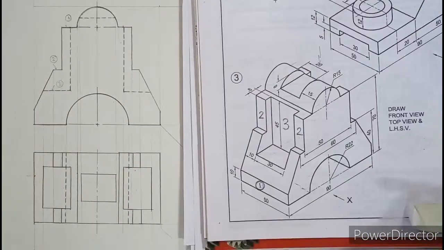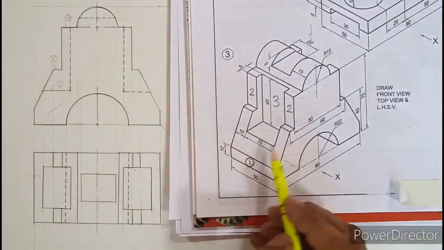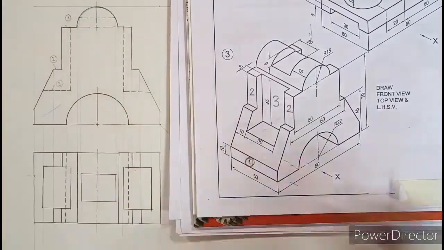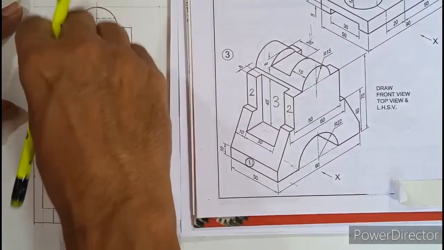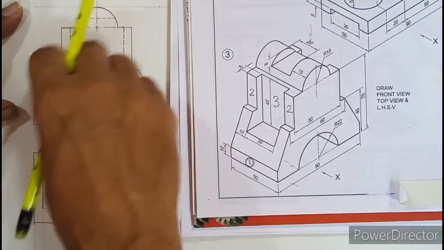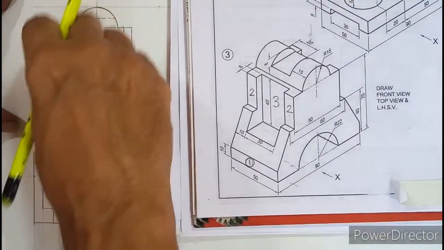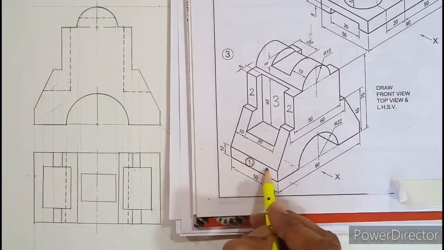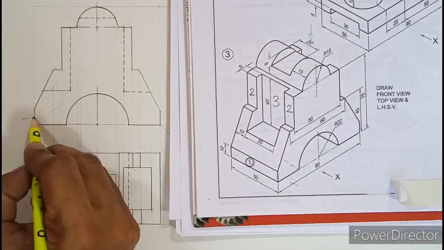So we need to identify where these flat surfaces are in the front view first of all. So surface number 1, if you look in the front, is a vertical line. First of all I will erase the initial 1, 2, 3, otherwise it will create confusion. You need not erase the light lines, they need to be retained for construction purposes. Okay, so in the side view, this one in the front will be seen as a vertical line. So this is that vertical line, and that same vertical line is here also. So this is your surface number 1.